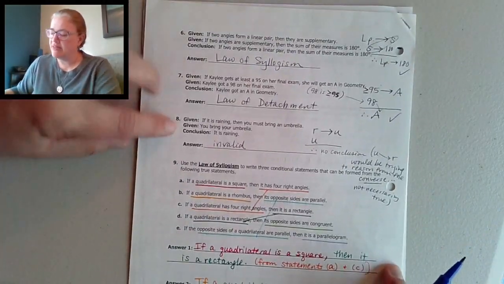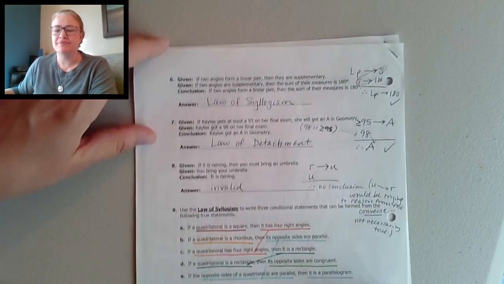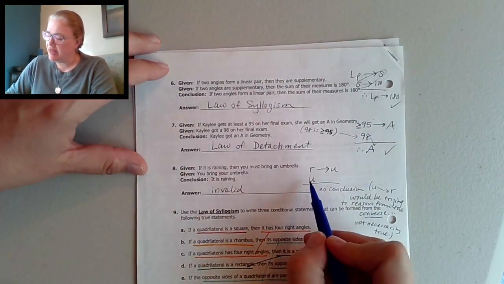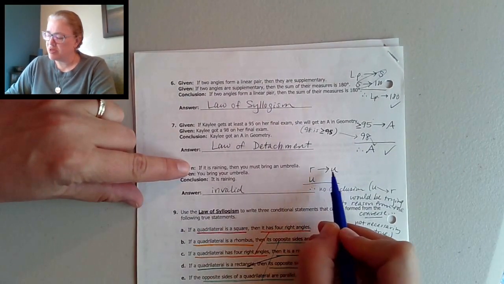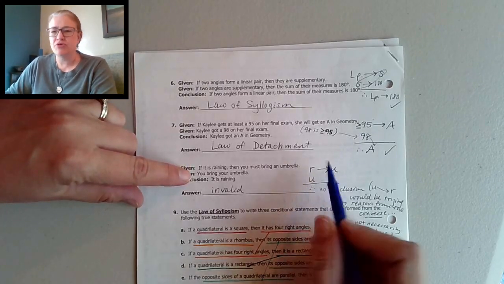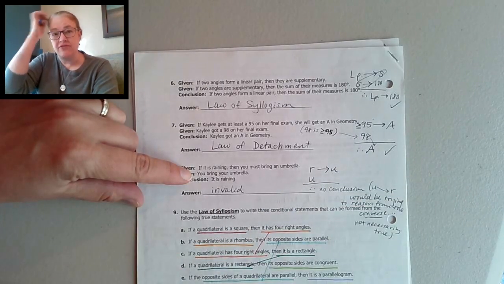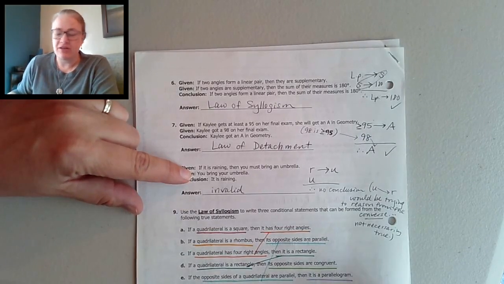Okay? And then the last one, number 8, is an invalid conclusion. If it's raining, you must bring an umbrella. You bring your umbrella. They're trying to reason backwards, right? They're trying to use the converse. So that doesn't work. It's an invalid conclusion.